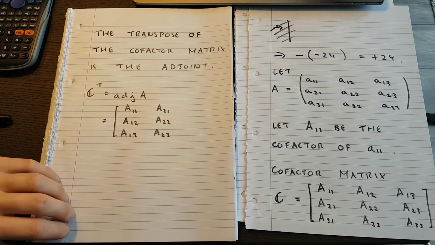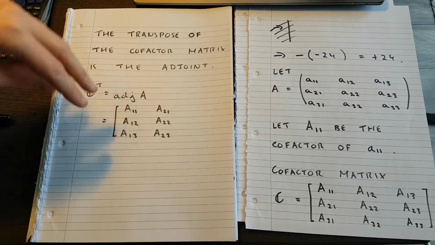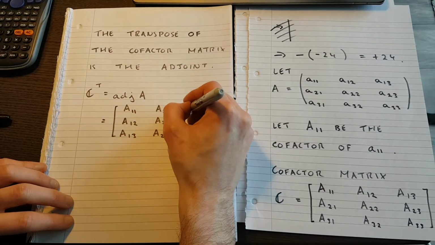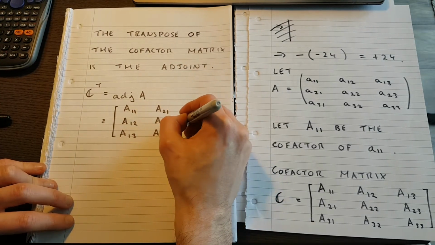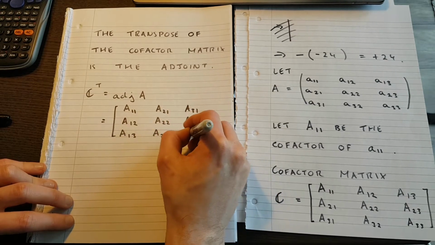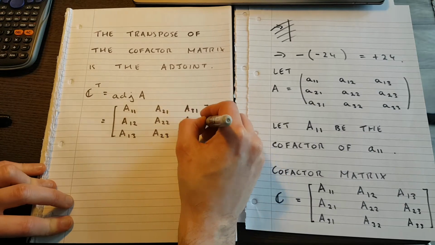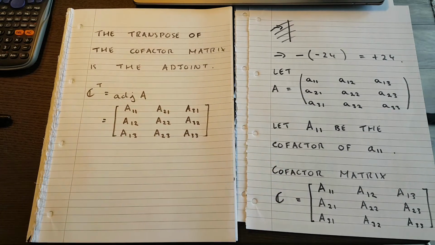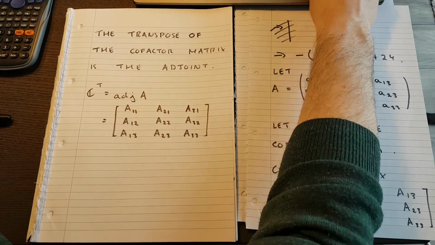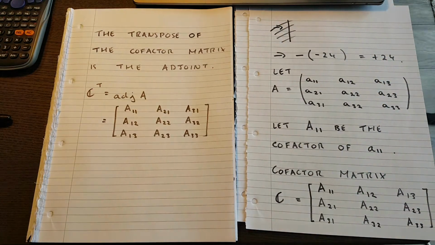And then I would have A31 over here, A32, and finally A33. So that's the adjoint matrix, and the adjoint matrix is not the inverse either.